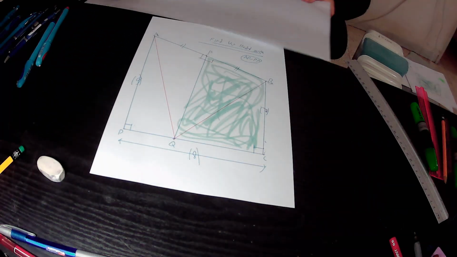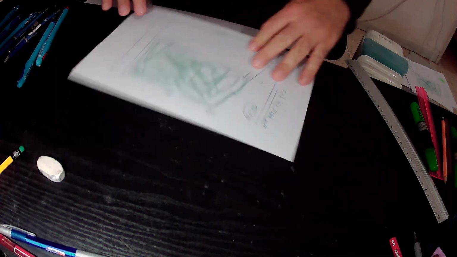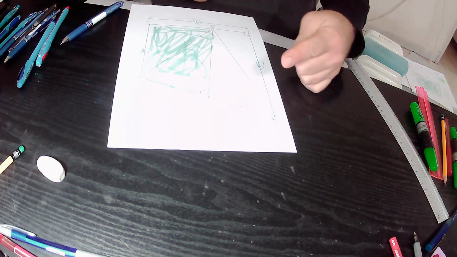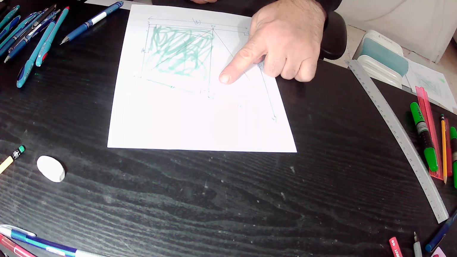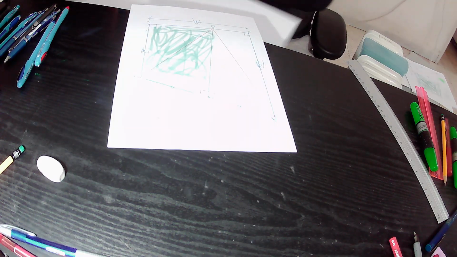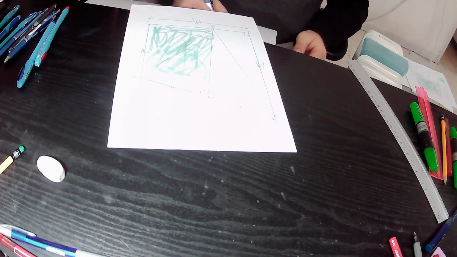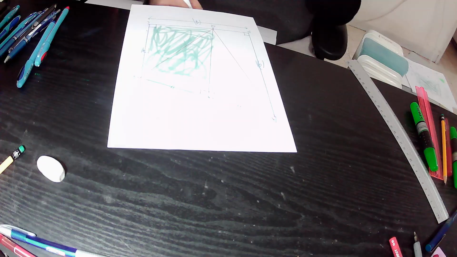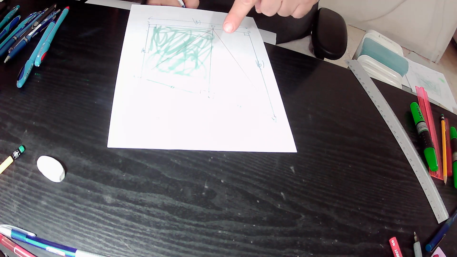In addition, those angles are both right angles and therefore equal to each other. So angle APQ of the white right triangle is equal to angle QPB of the shaded right triangle.